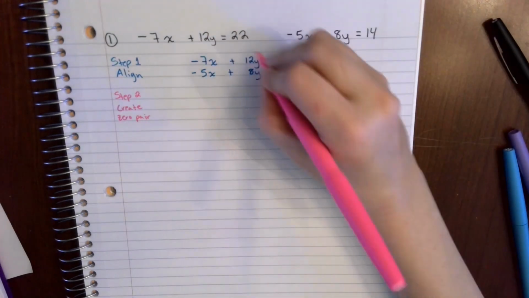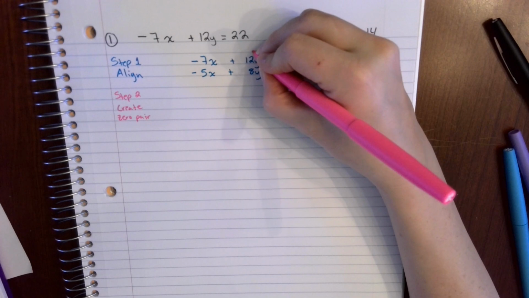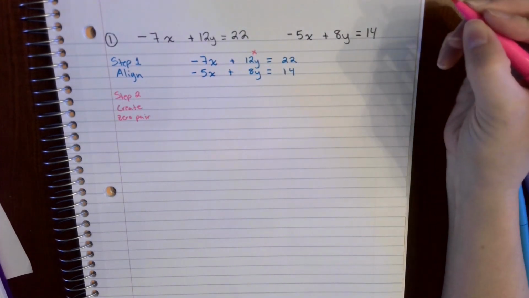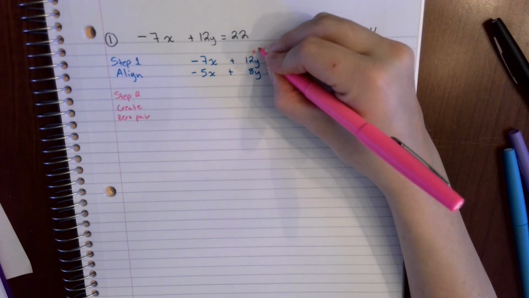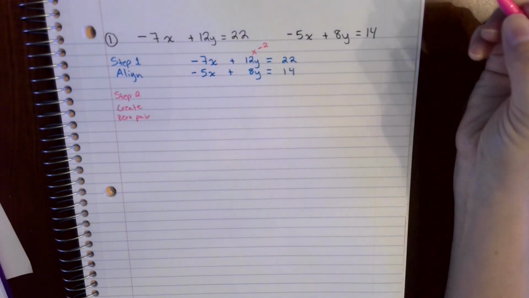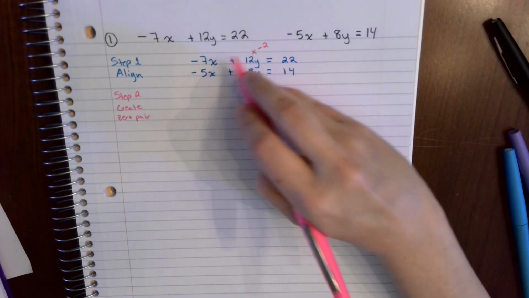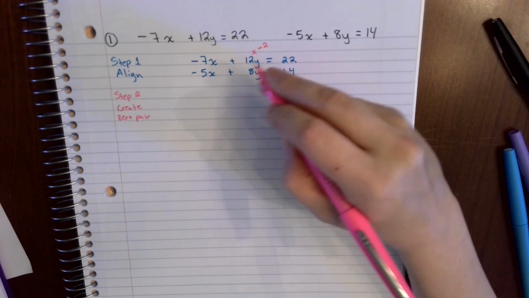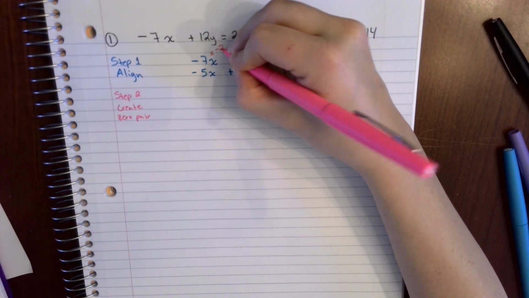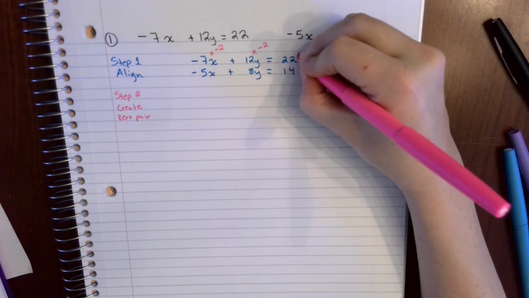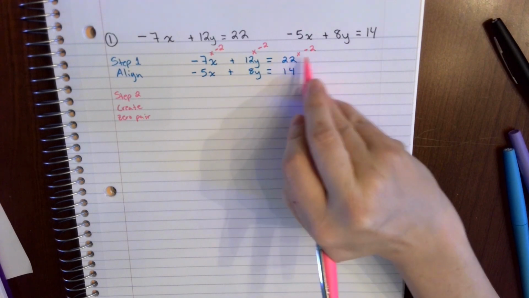So in order to make 12 into 24, I would have to multiply it by a 2. Well, I also have to make one of them a negative. So I'm going to go ahead and multiply it by a negative 2. But the thing is, if I multiply by a negative 2 for the 12y, I have to multiply all of that equation by a negative 2 to keep it the same. So I'm going to multiply this by a negative 2. And I'm going to multiply the 22 by a negative 2. That way it keeps my equation the same.